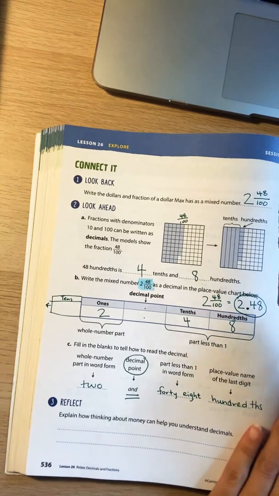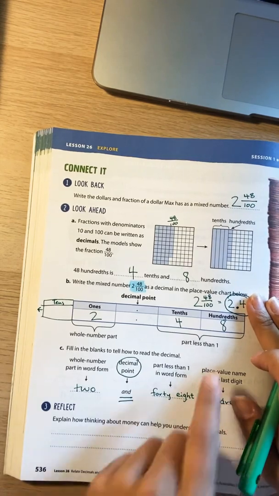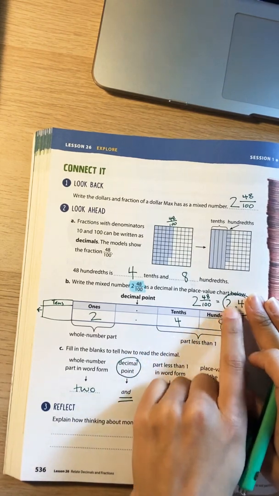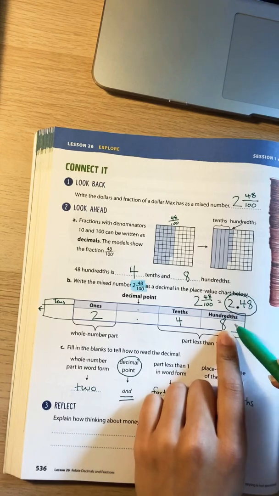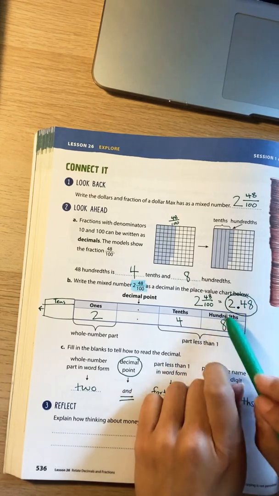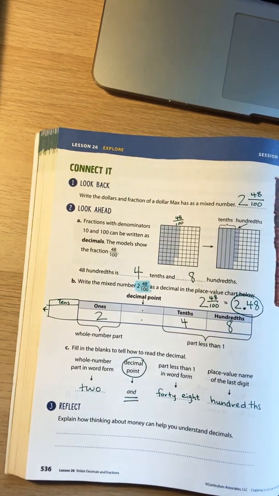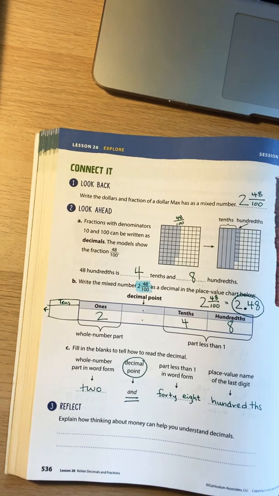Okay? But if it was just 2.4, my last place value would not be hundredths. My last place value would be tenths. So this decimal would be 2 and 4 tenths, right there. But since I have that 8 in the hundredth spot, it's 2 and 48 hundredths, okay? So we're gonna get a lot more practice with decimals. I know it might be a bit confusing about how to read a decimal or how to convert a fraction to a decimal, but that's what this whole lesson is, the next 4 videos, this one and 3 more, I think.